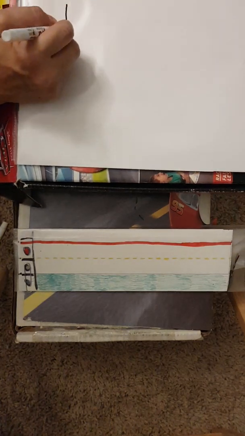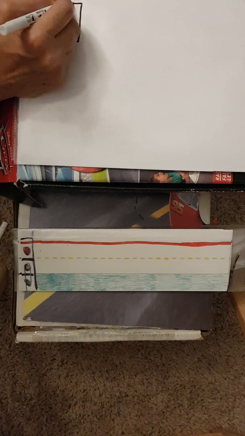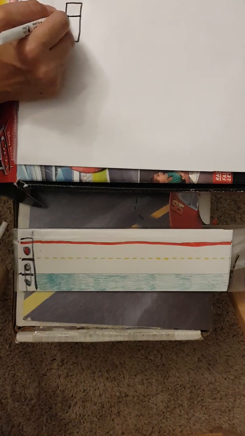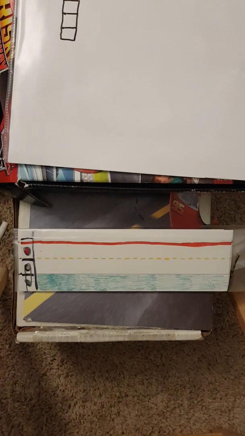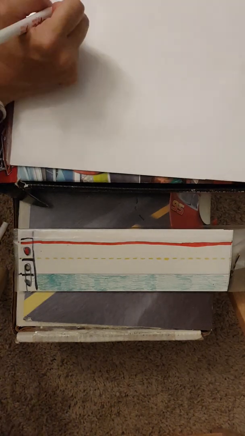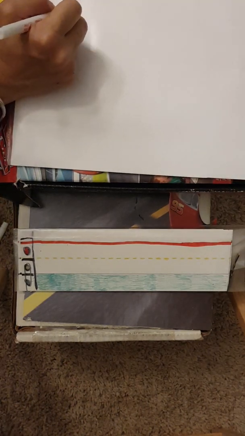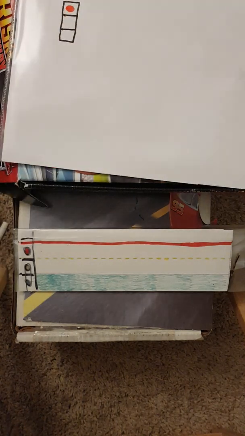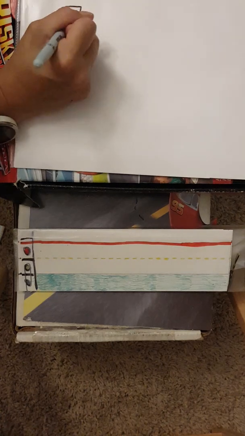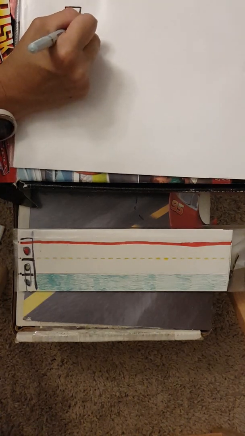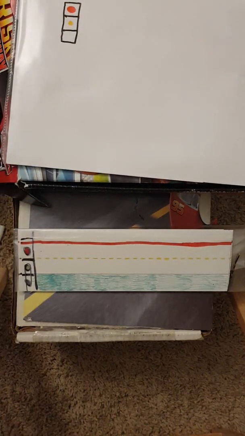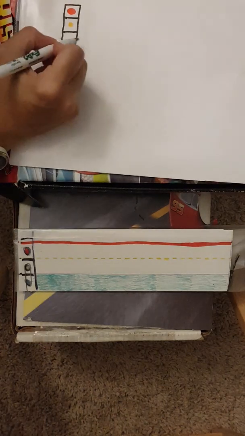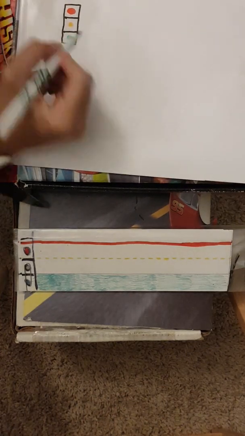So first we're going to make a stoplight. And who can tell me what colors on top? That's right, red. Red means stop. And what does yellow mean? Slow down. And green means go.